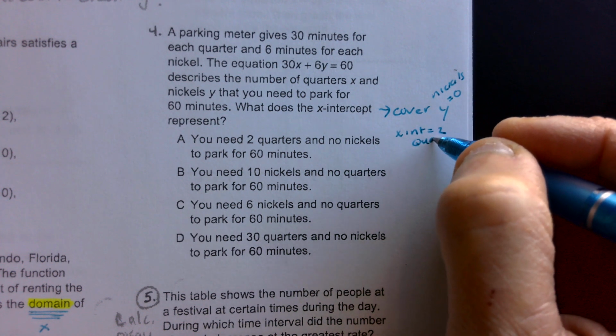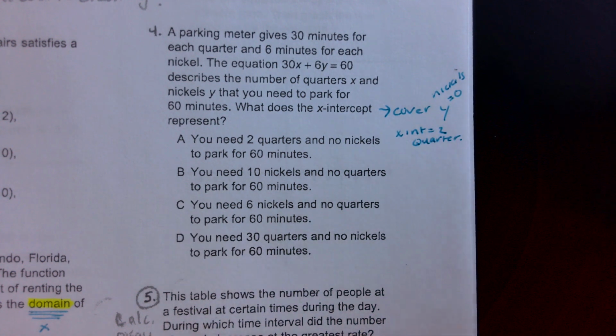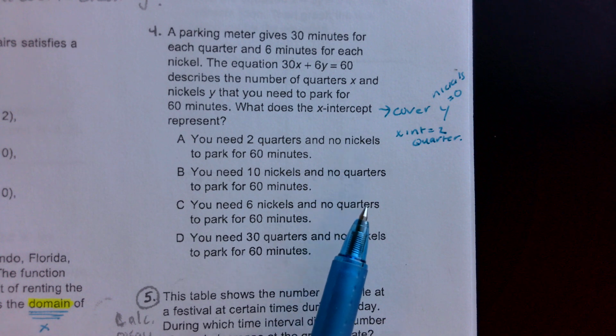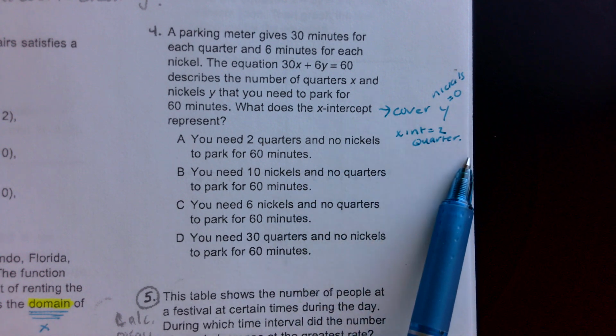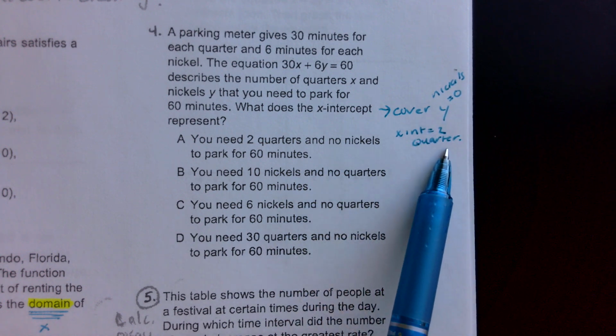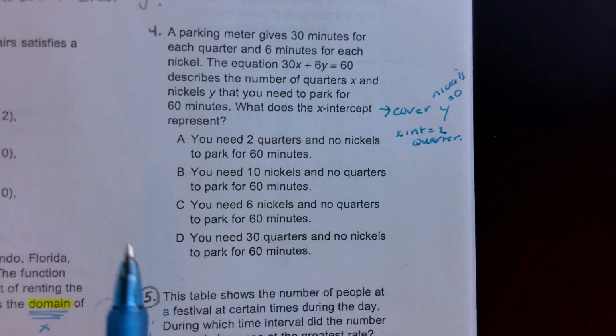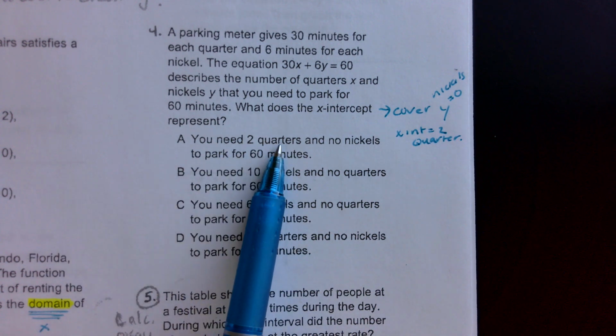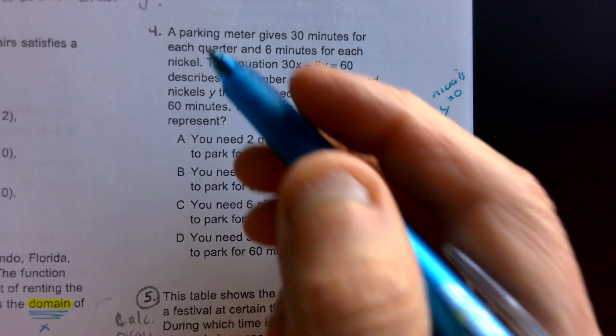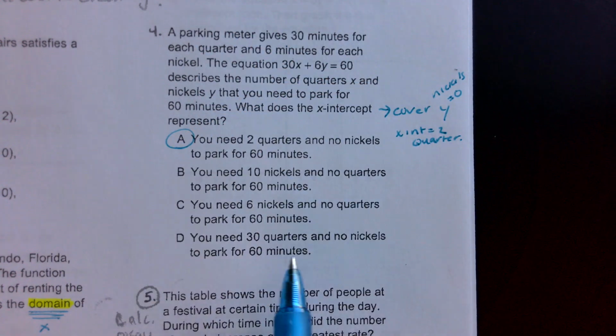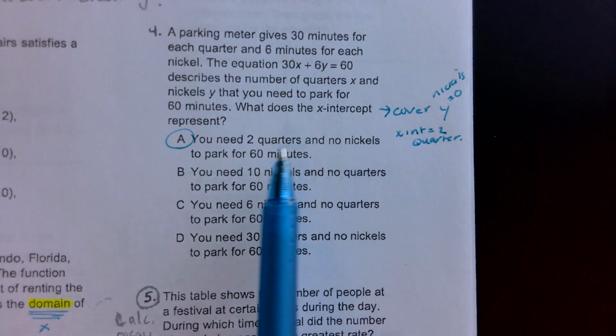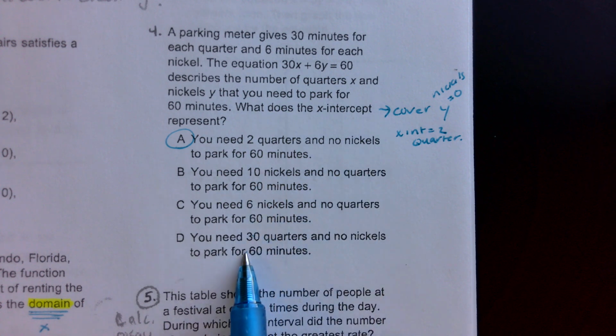So that was saying that when you have no nickels, you're going to need 2 quarters. So let's see what we have here. You need 2 quarters and no nickels. Oh, well, that's it. Let's just make sure I didn't make a mistake. 10 nickels, no. Nickels for sure are 0. Oh, here's no nickels. 30 quarters, no way. That's a lot more money. Yep, so A is it.